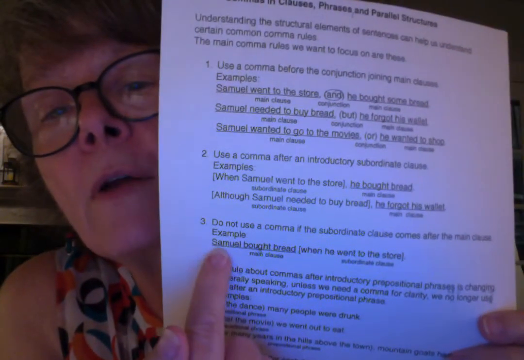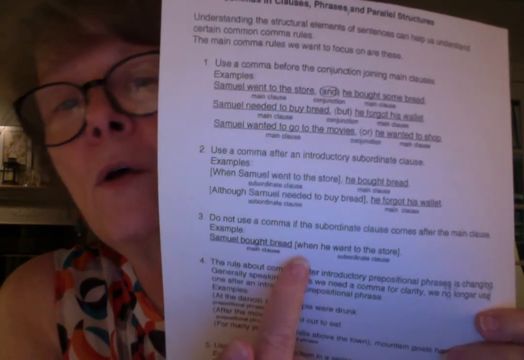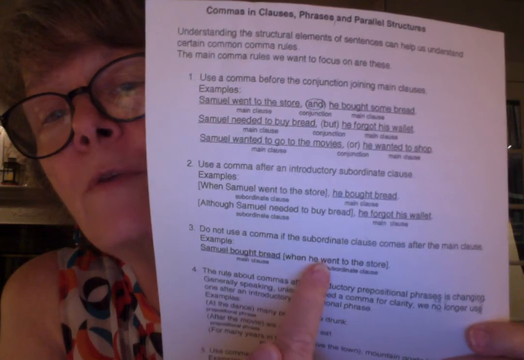Samuel bought bread. Look at number 3 on your worksheet. Samuel bought bread. That's a main clause. Samuel's the subject. Bought is the predicate. Samuel bought bread is a main clause because it can be a sentence all by itself. Then, when he went to the store, group of words with a subject and predicate. He is the subject. Went is the predicate. When he went to the store, what? It's not finished, so it's not a main clause. So we end up with the other way around. Samuel bought bread, that's a main clause, when he went to the store. So if the main clause comes before the subordinate clause, we don't put a comma there. No comma. Okay? All right.